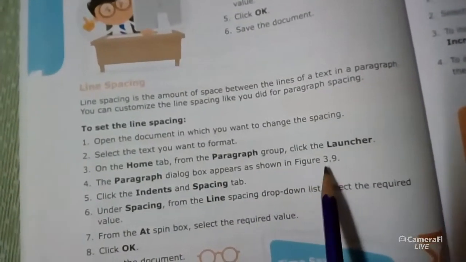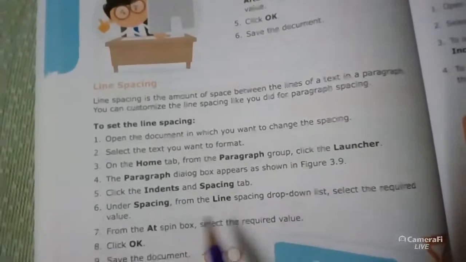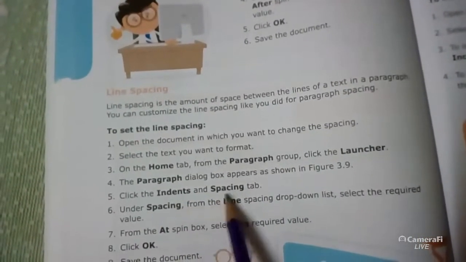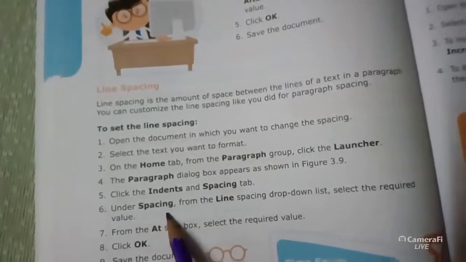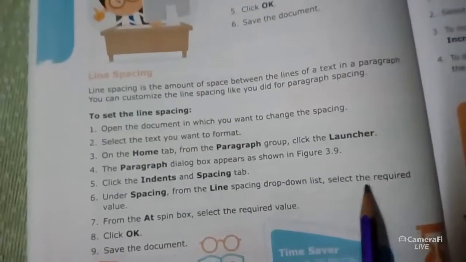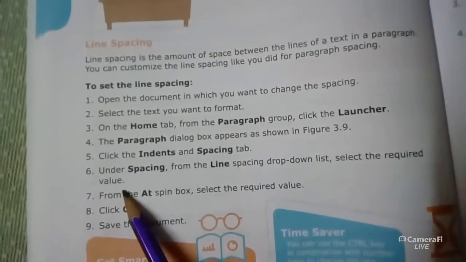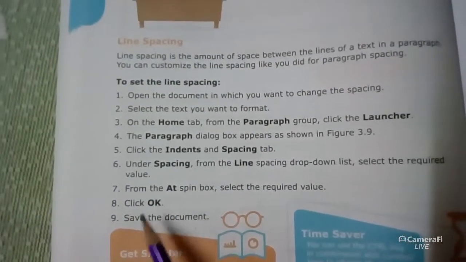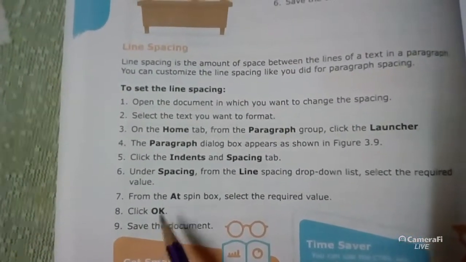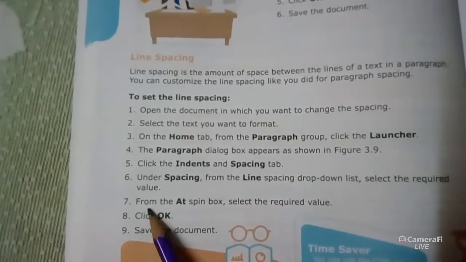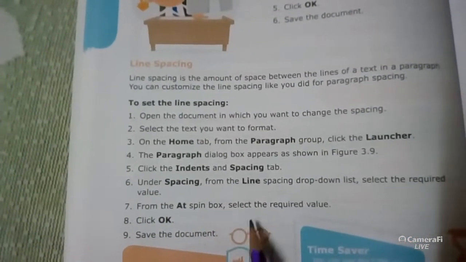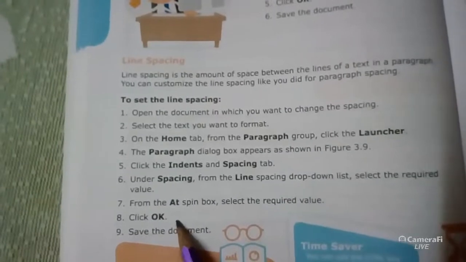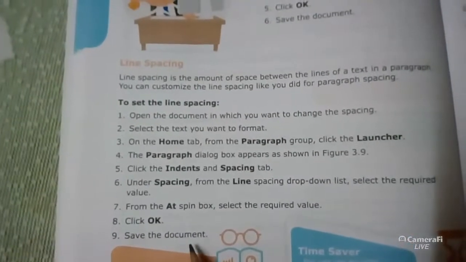In last page you saw in figure 3.9. Click the indents and spacing tab. Under the spacing, from the line spacing drop down list, select the required value. From the add spin box, select the required value, click OK, save the document.